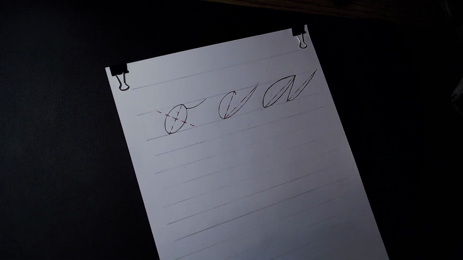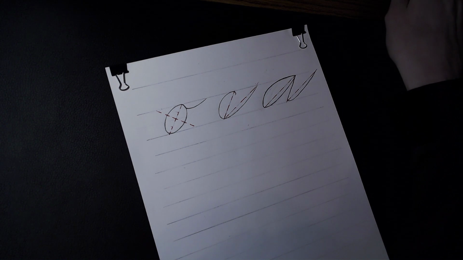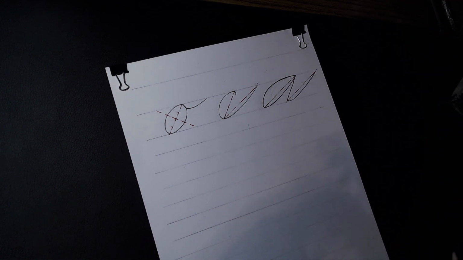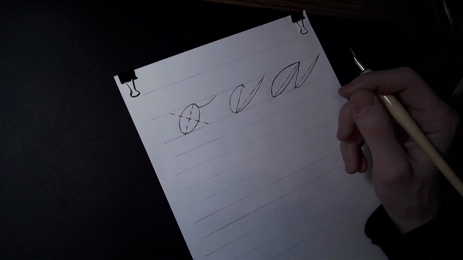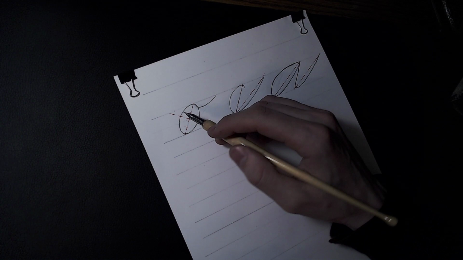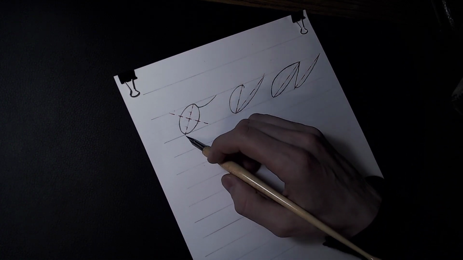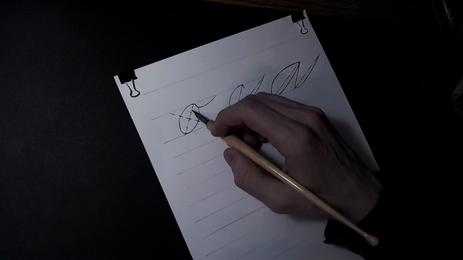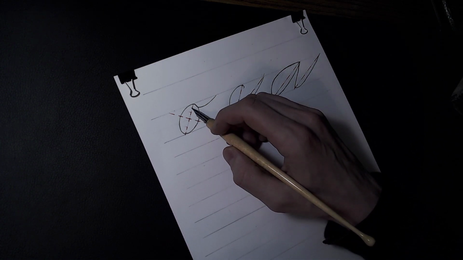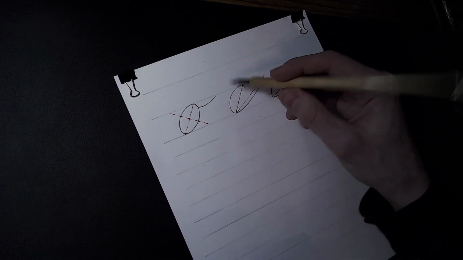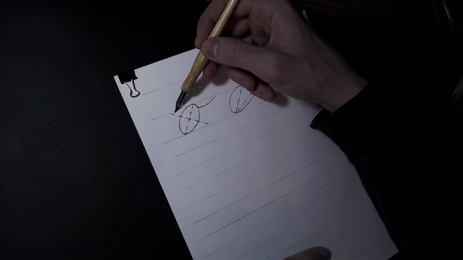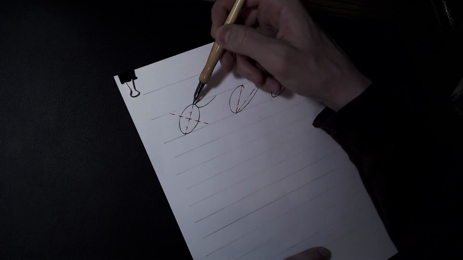And we're going to cover each one in terms of the form and movement required to make them, and then we'll get into some drills and things you can do to practice as you work on these letters. So first up is the O, which is really the simplest one, geometrically I would say. You can see I have these red dashed lines here. This more vertical dashed line is the main slant of my script, which is 52 degrees to the baseline. And then this other dashed red line is perpendicular to that main slant.